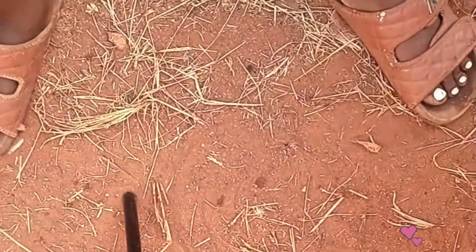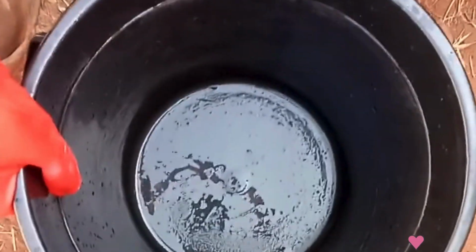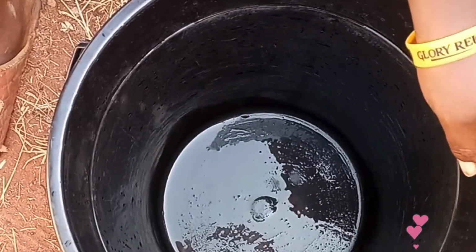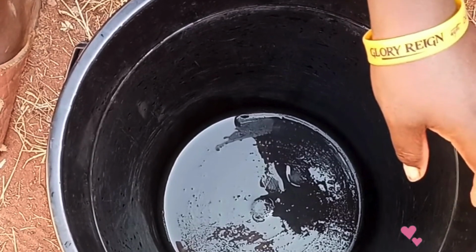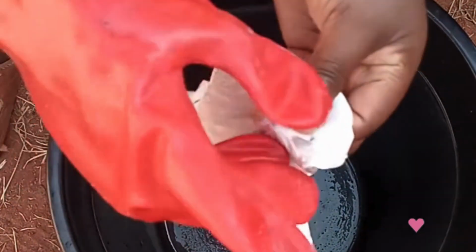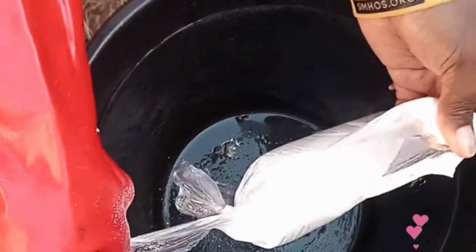So after which I'm going to get a clean bucket. I'm going to get a clean bucket that has no water in it. My bucket is dry, as you can see. There's no water in my bucket. Then I'm going to start mixing my chemicals for this liquid soap.